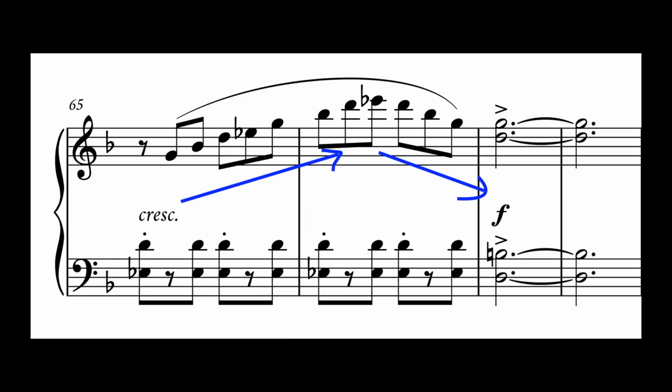One example of this is from bar 65. Practically all of the melodic material rises then falls, or falls then rises. Another example of some miniature melodic mountains can be found in bars 127 to 137.